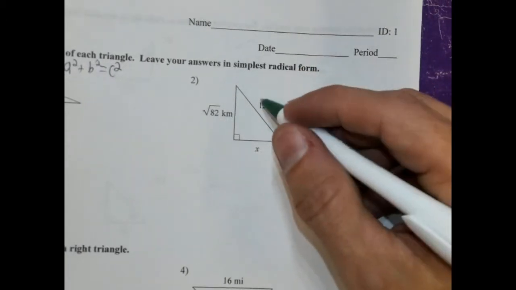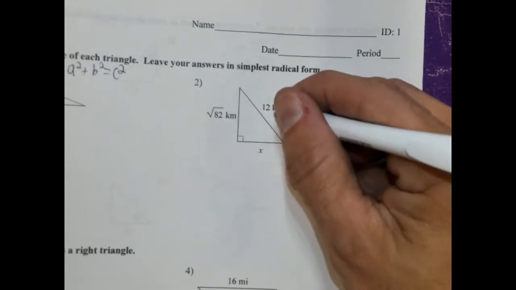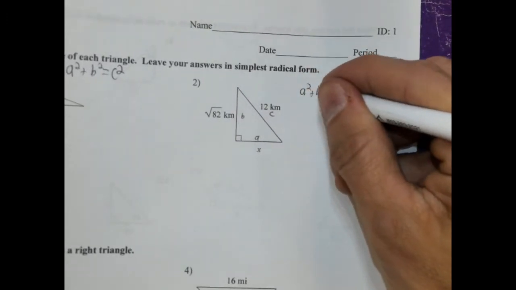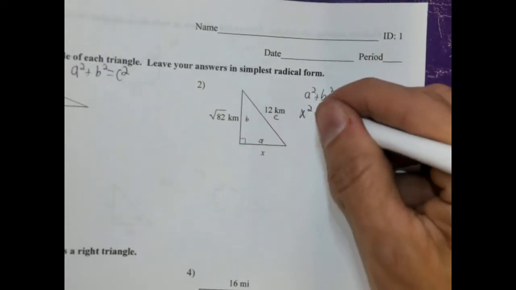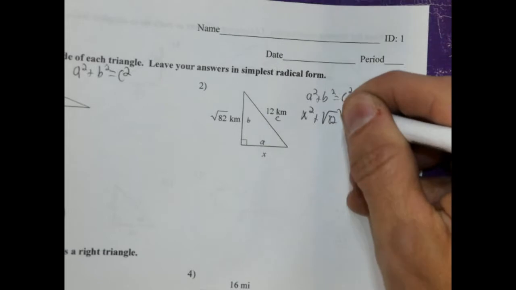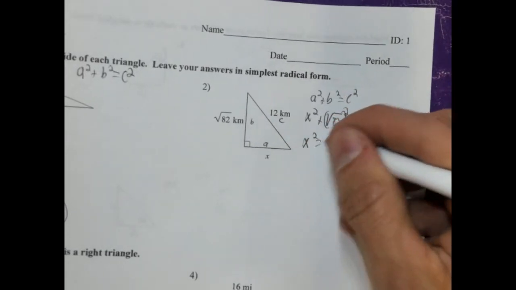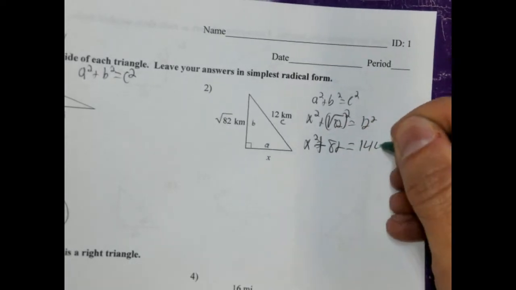So here's another example of Pythagorean Theorem. So yeah, we have our hypotenuse, we have our legs. So a squared plus b squared equals c squared. X squared plus radical 82 squared equals 12 squared. Radical 82 squared is going to be 82, and 12 squared is 144.